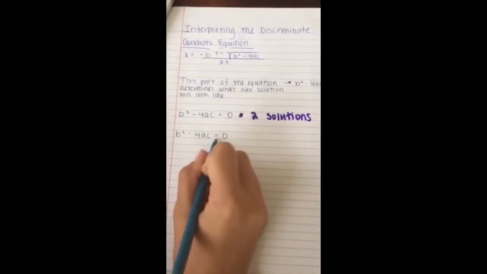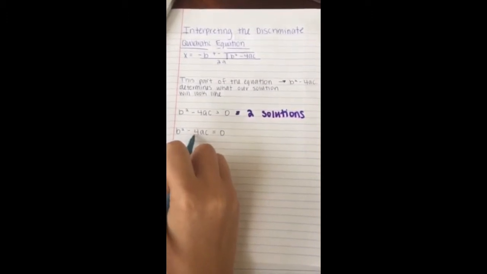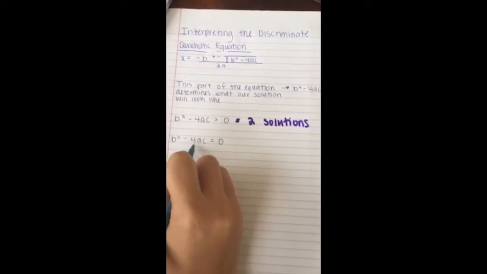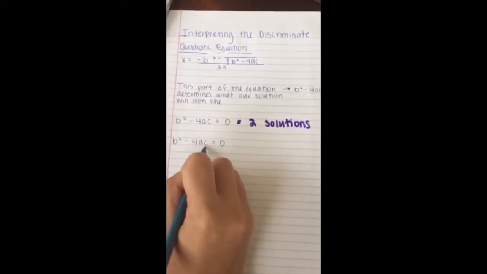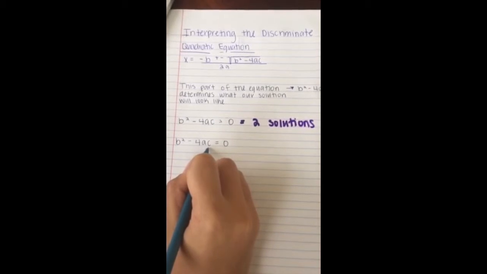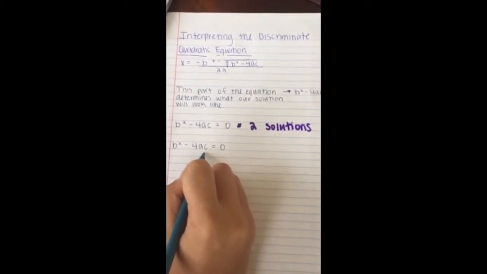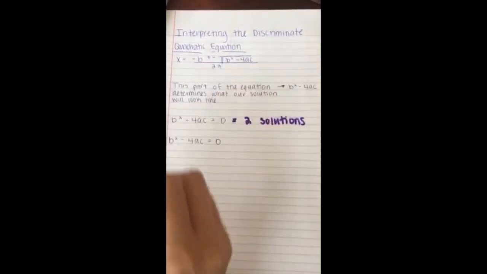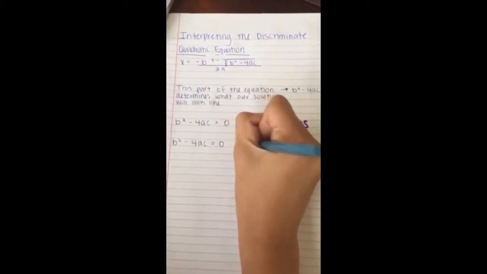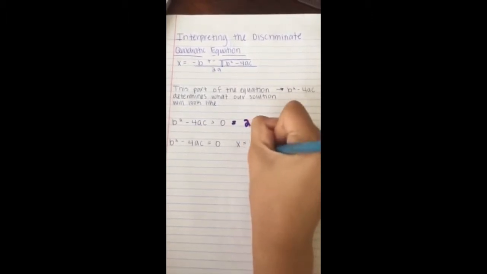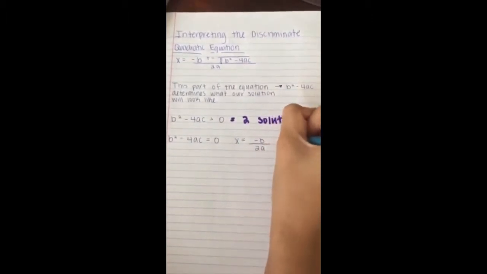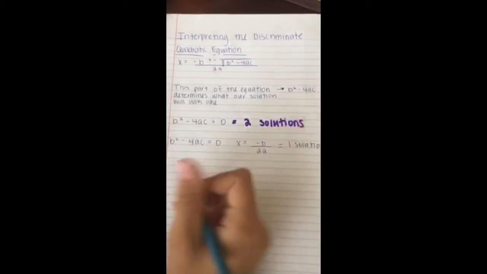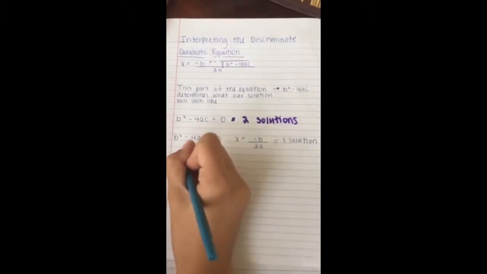So if the discriminant is equal to 0, if b squared minus 4ac is equal to 0, that would tell us that the part under the radical would be 0, and the square root of 0 is 0. So the only solution you would have is x equals negative b over 2a, and you would only have one solution. So if the discriminant is equal to 0, you have one solution.